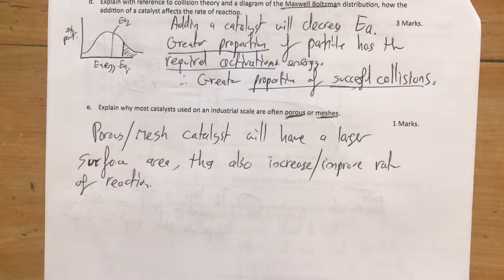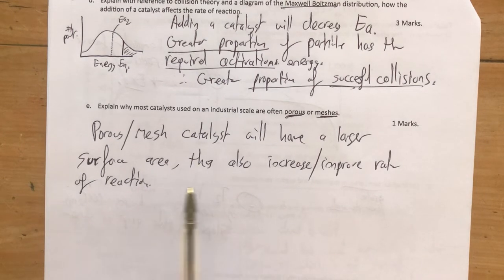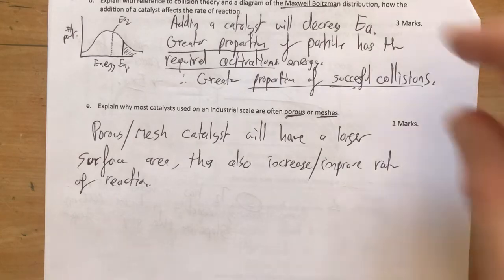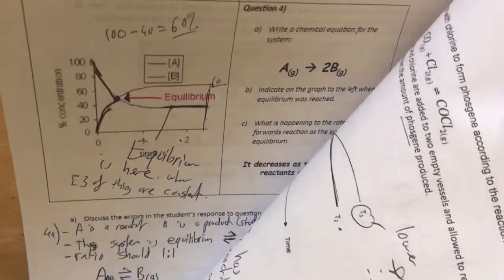But please, feel free, if you notice the fact that you're talking about surface area and rates of reaction, try and add collision theory where you can. And that's the answer to question, what was that? 3, done.